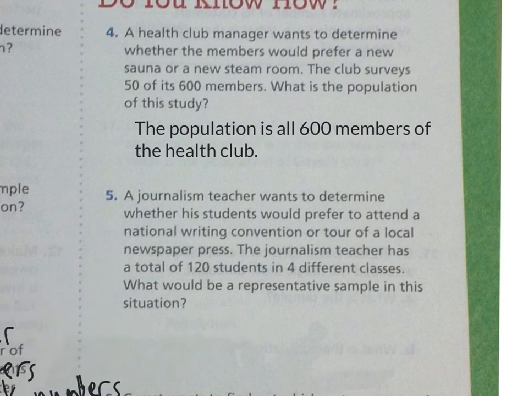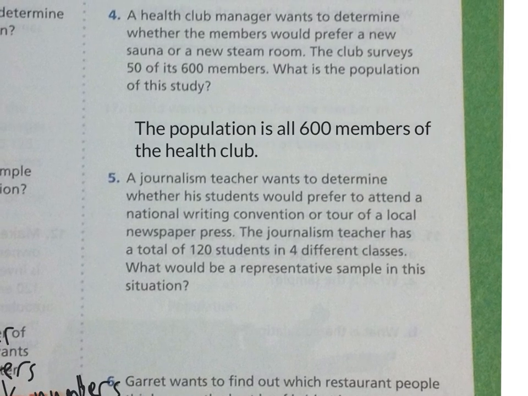If we look at number 5, a journalism teacher wants to determine whether his students would prefer to attend a national writing convention or tour a local newspaper press. The journalism teacher has a total of 120 students in 4 different classes. What would be a representative sample in this situation?